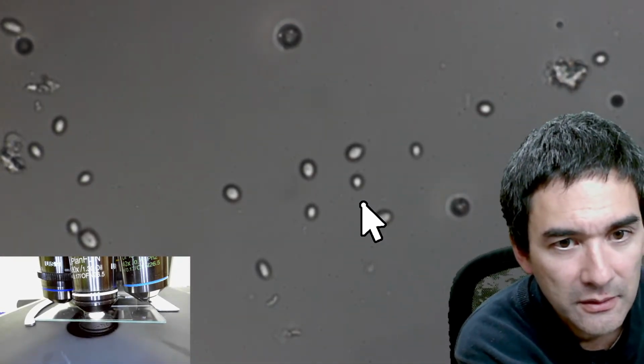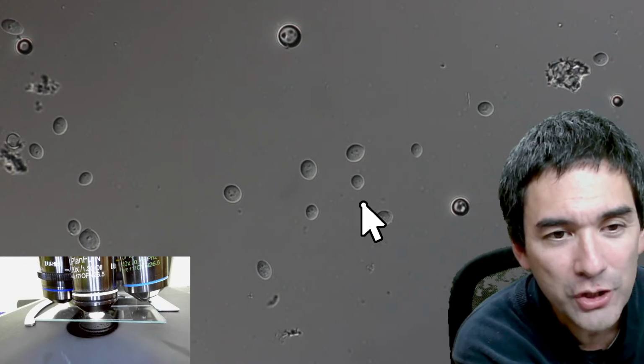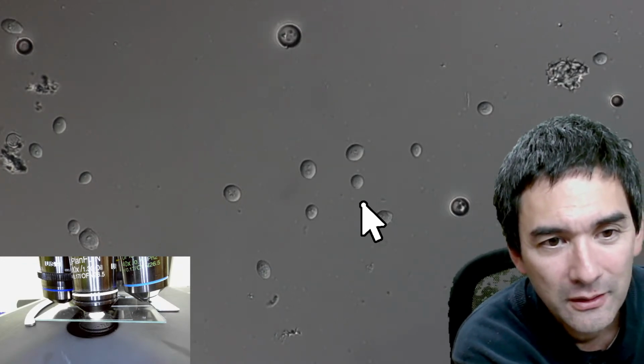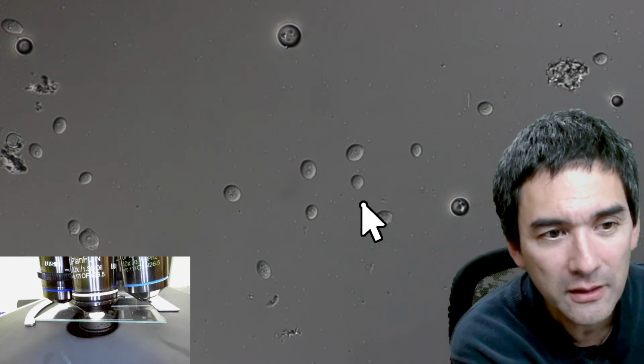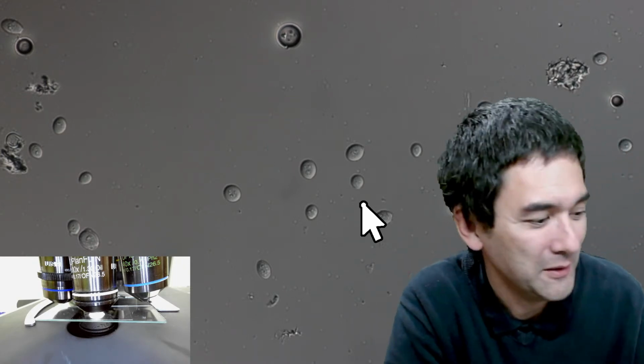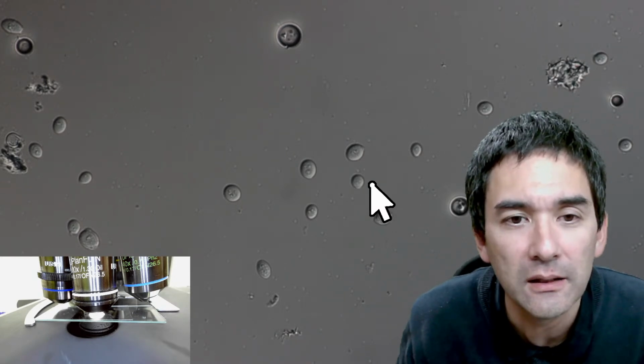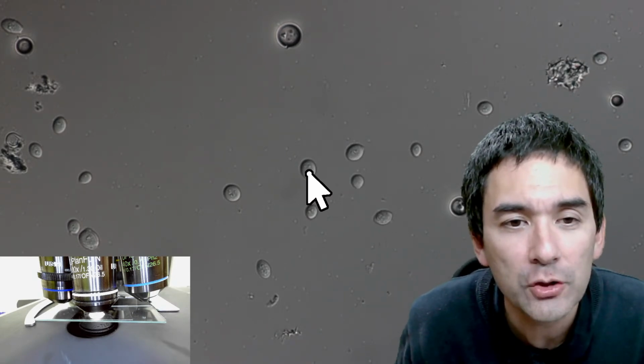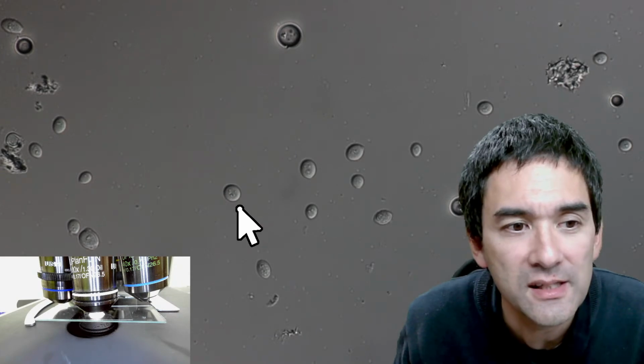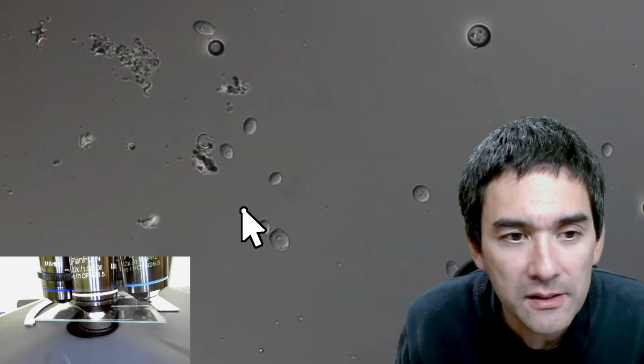Yes. Actually, look, the shape is different here. The yeast cells, they don't like the oil so much. If you look carefully into the yeast cells in here, you might see some dots and so on. These are cell organelles. Yeast cells are eukaryotes.